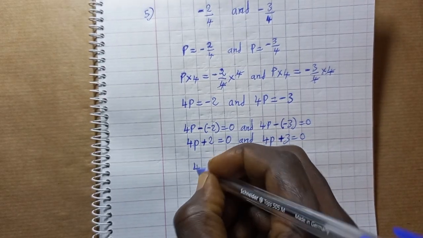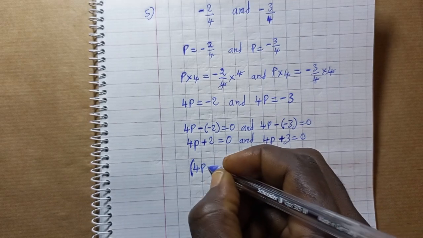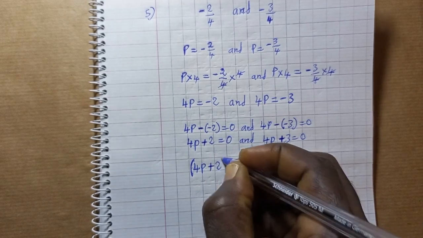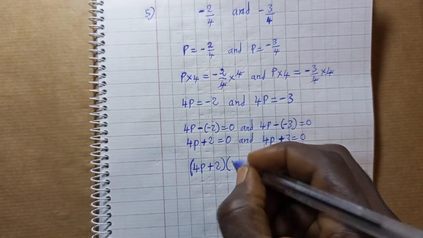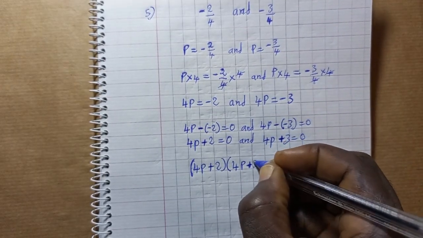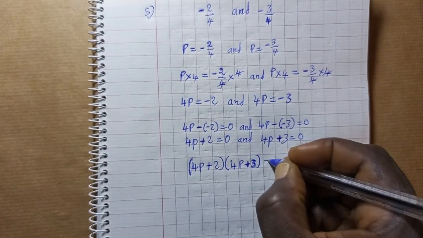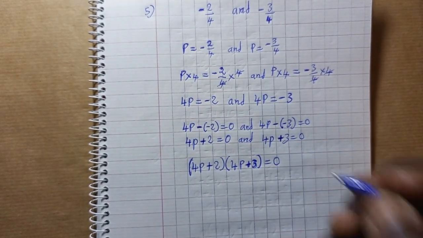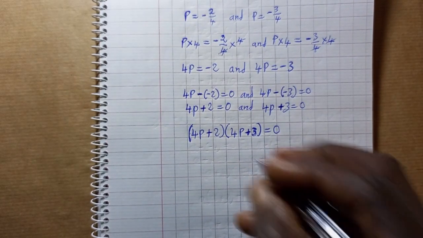Now we are going to multiply this value and equate them to 0. So we have open bracket 4p plus 2, and this one open bracket 4p plus 3 equals 0. So the next step here is to expand.